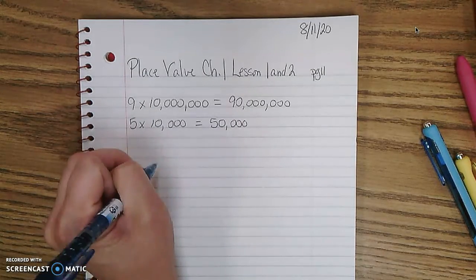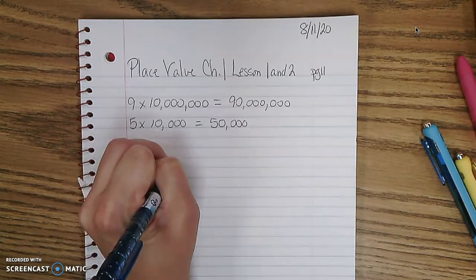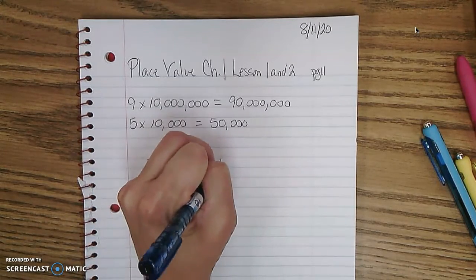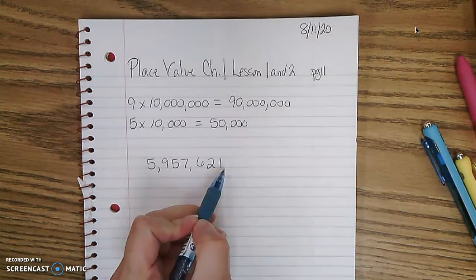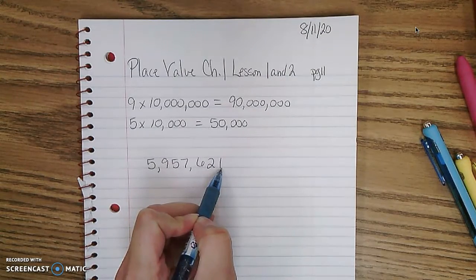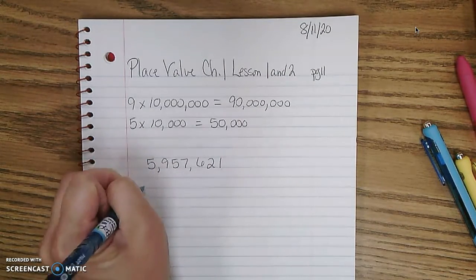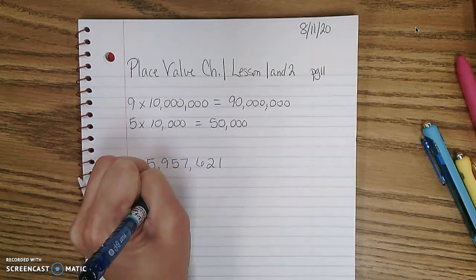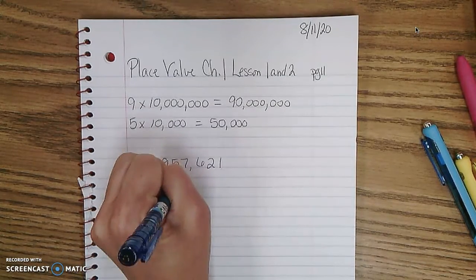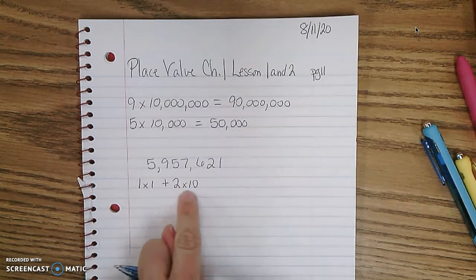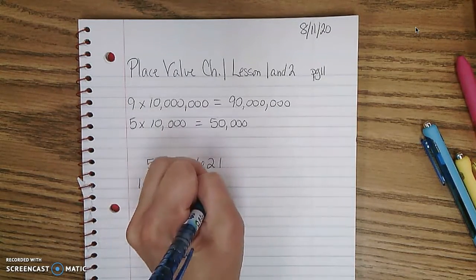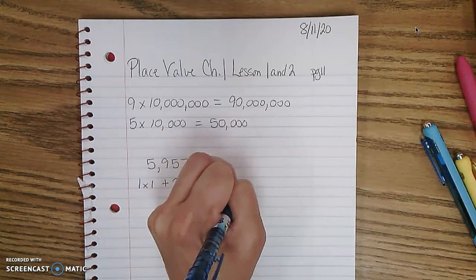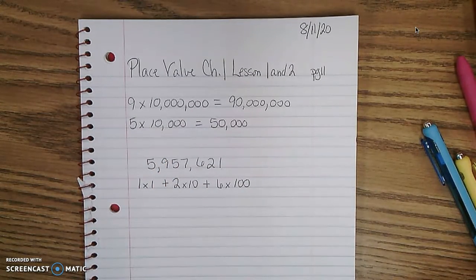So if I have the number that looks like this, each digit represents a place and a value. This 1 is in the ones place. It is worth 1. This 2, so that is 1 times 1, plus I have a 2. That 2 is in the tens place. It's actually worth 20. Plus, I have this 6. This 6 is in the 100s place. So it is worth 100.